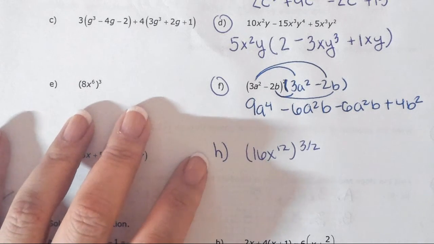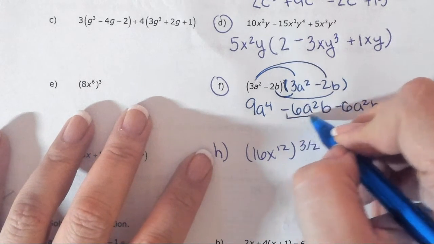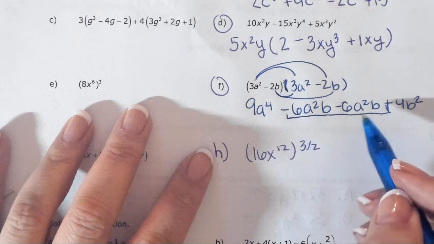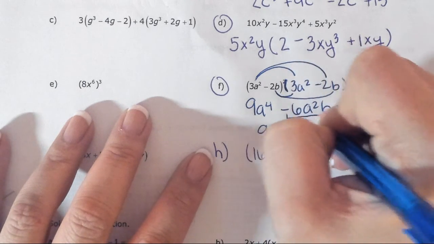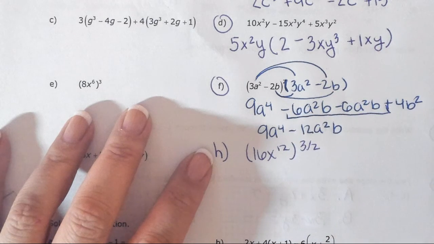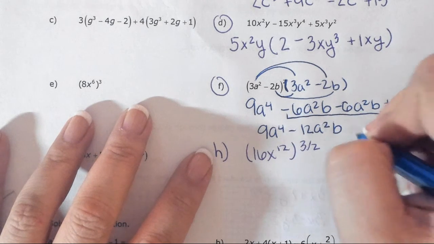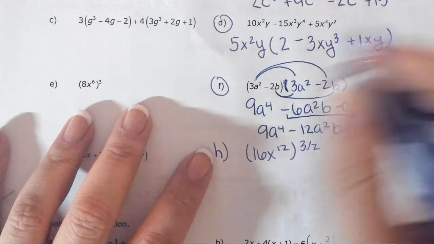Then we have to go through and combine our like terms. The 2 that are like terms are these middle 2 terms. So negative 6 minus 6 is going to give me negative 12. The exponents don't change when we're adding and subtracting, so it stays as a squared b. And we add the 4b squared.